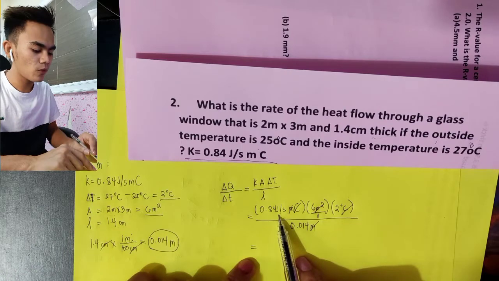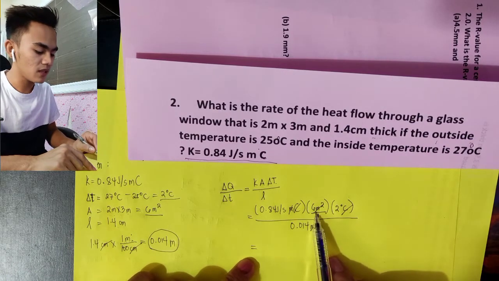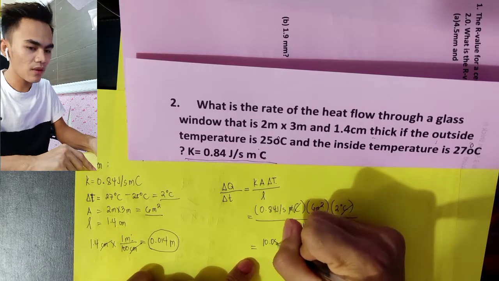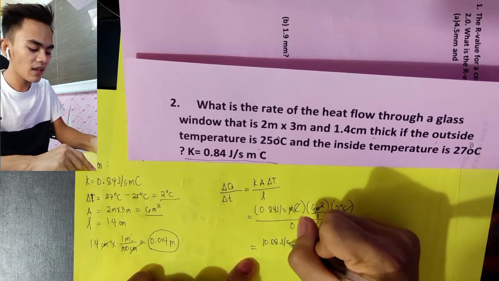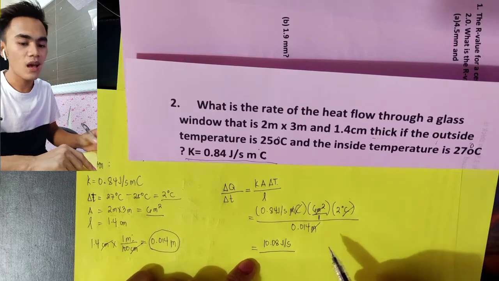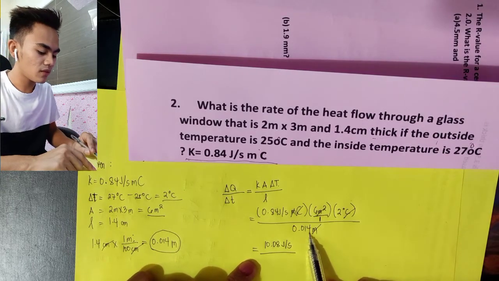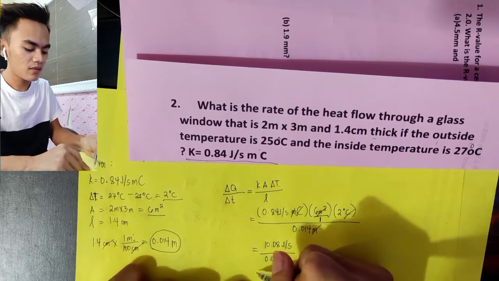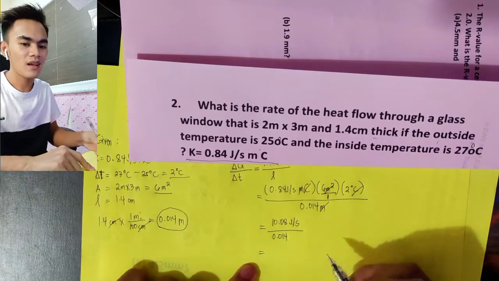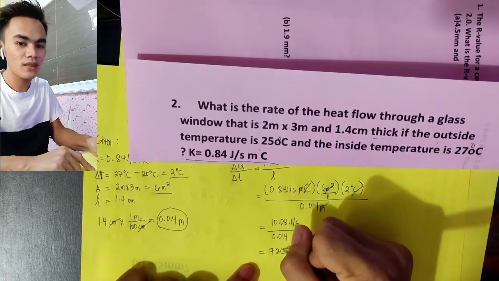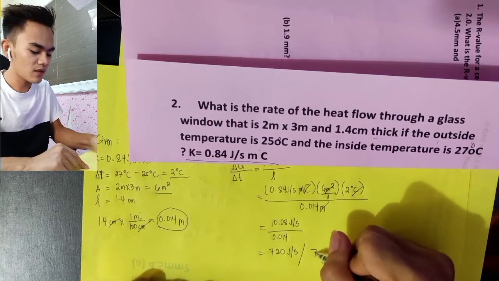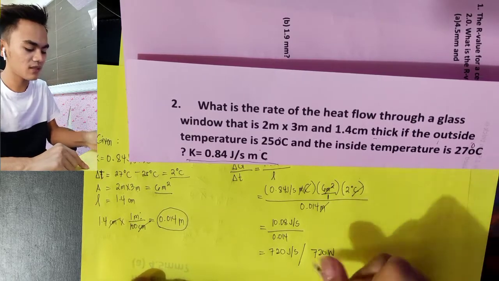So 0.84 joules per second times 6 times 2 is equal to 10.08 joules per second, divided by the thickness of the glass, 0.014. So we have now our answer of 720 joules per second, or 720 watts.